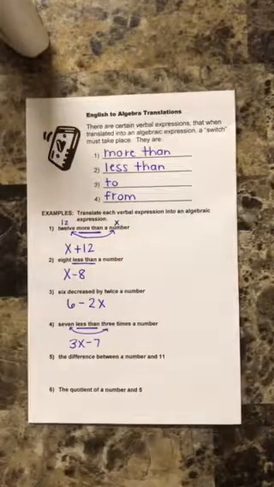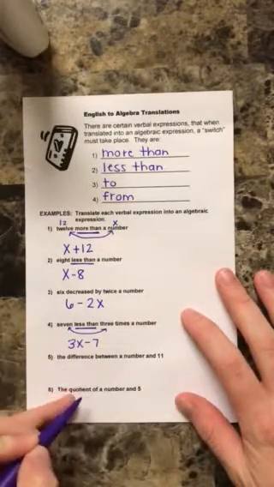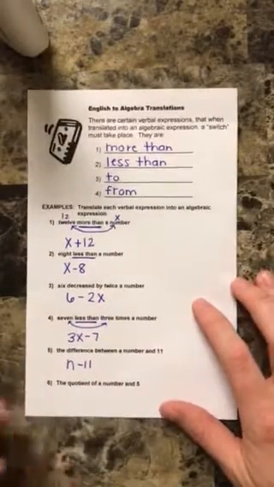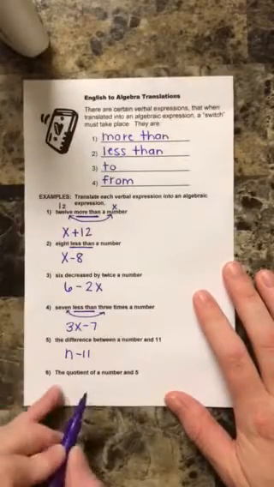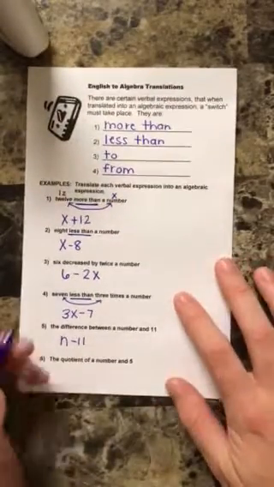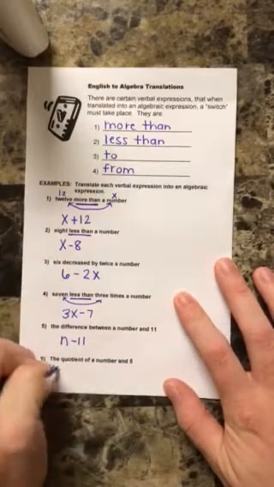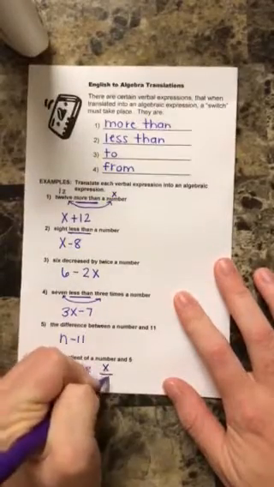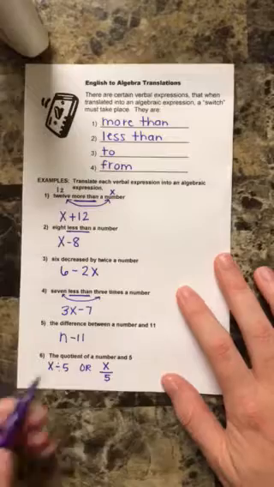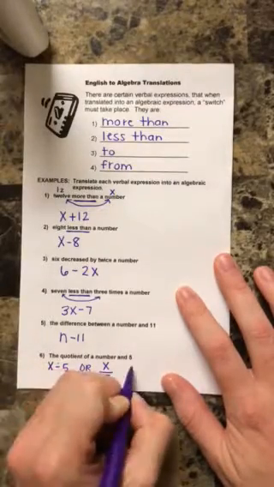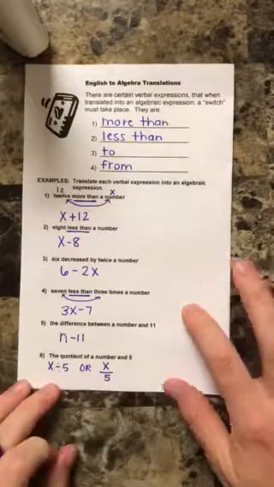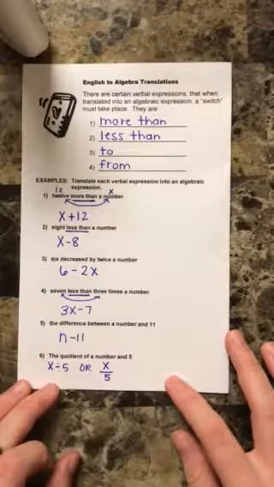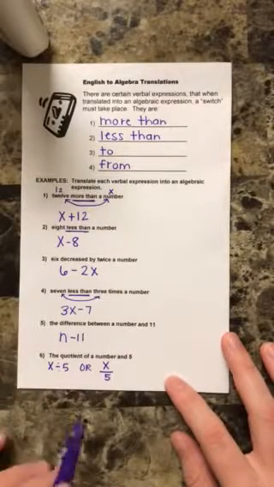All right, question 5, the difference between a number and 11. No key phrases here, so I'm going to say x minus 11. Number 6, the quotient of a number and 5, quotient meaning divide. So technically you could write it this way, but for algebraic purposes, you're really going to see it written like this, as a fraction. And remember, that is the same as 1/5 x. X over 5 and 1/5 x are the same. Okay? There is the first portion of that, so make sure you get those copied down.